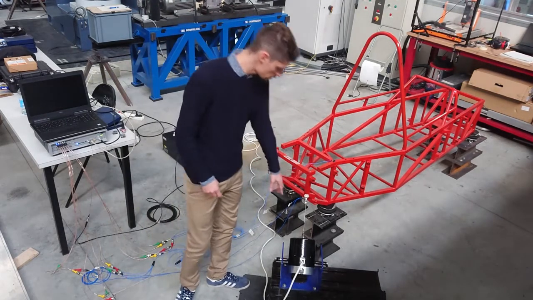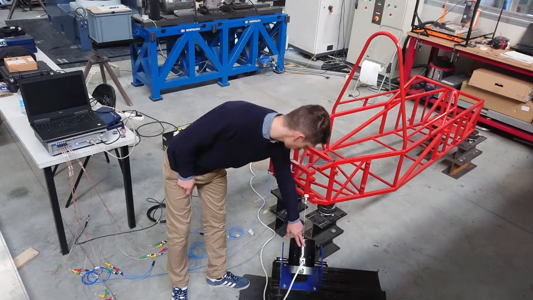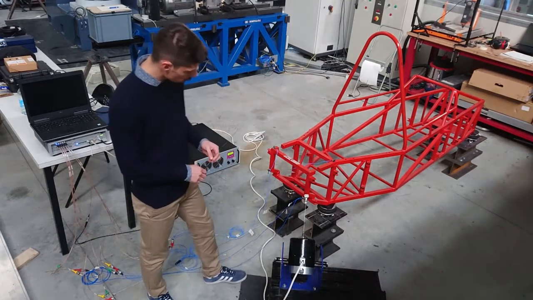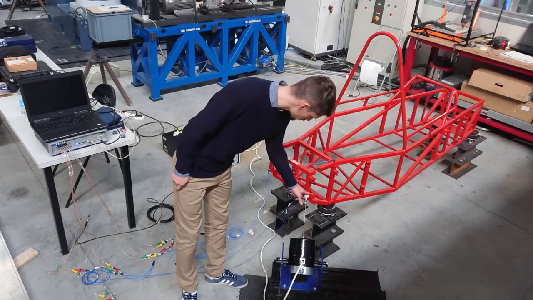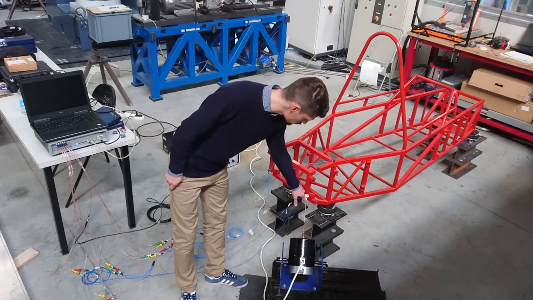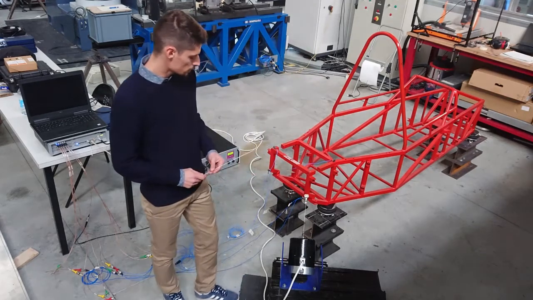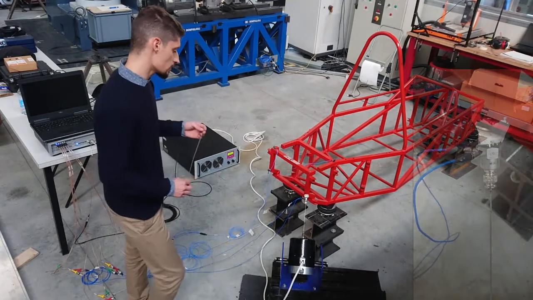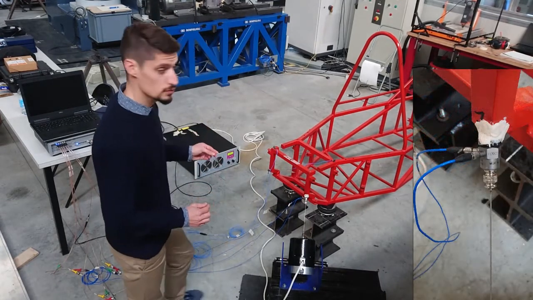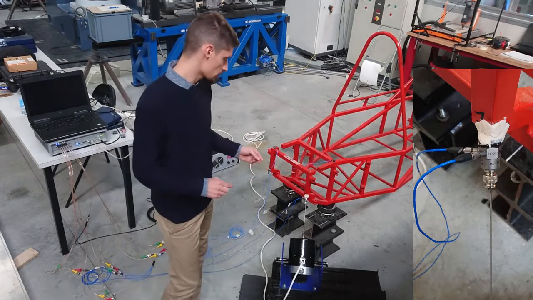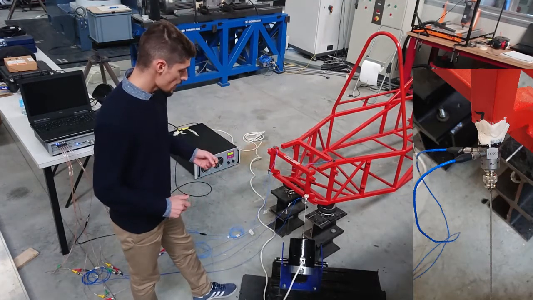I just said that the stinger connects the shaker to the structure, but it's not totally true, because between the stinger and the structure there is another important element, that is this one, the impedance head. The impedance head is a transducer that can measure force and acceleration at the same time.